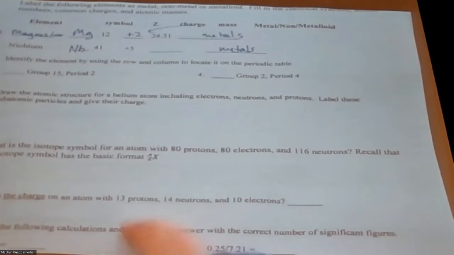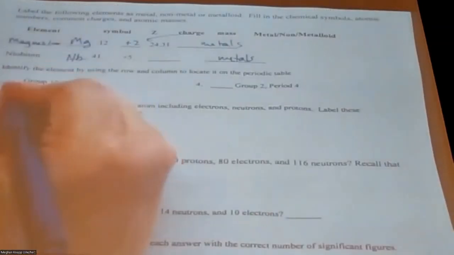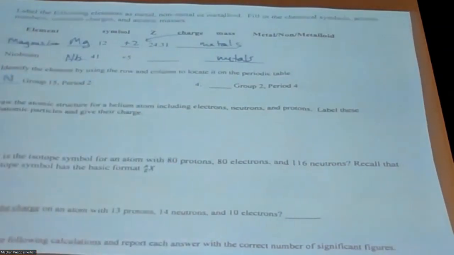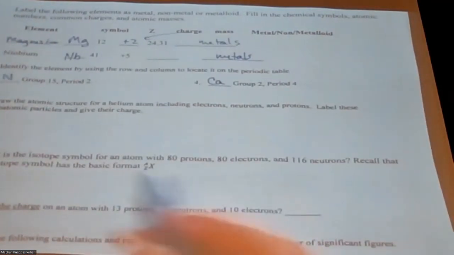All right, group 15, period 2. Please remember that our first period is hydrogen and helium. So 15 is right here. So it's going to be nitrogen. Even though that looks like it's the first one in its row, there is the period up here that just doesn't have an element there. So this one is nitrogen. And then period 4 is going to be calcium.